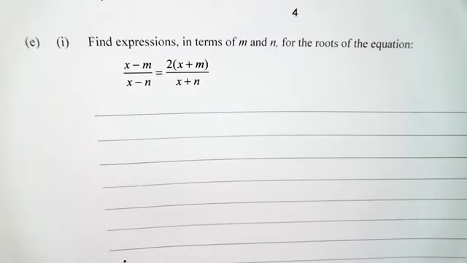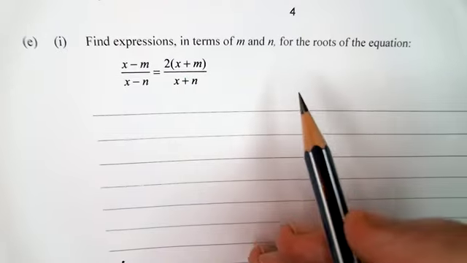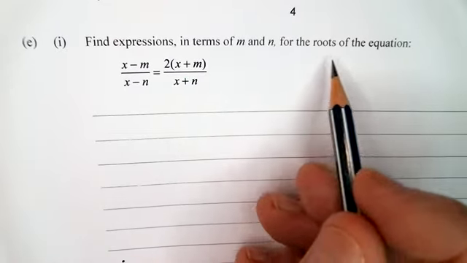All right, this is question 1 from the 2013 NCEA end of year exam for year 12. Now we've got question E, which looks a bit of a tricky customer actually. Looking at this, what we've got to do is find the roots of the equation.